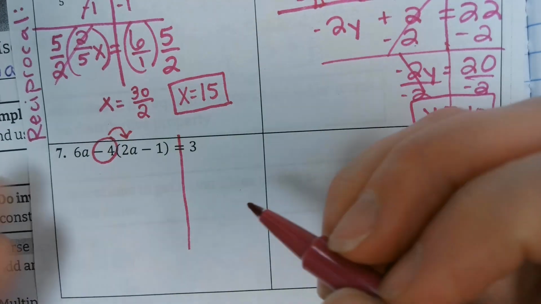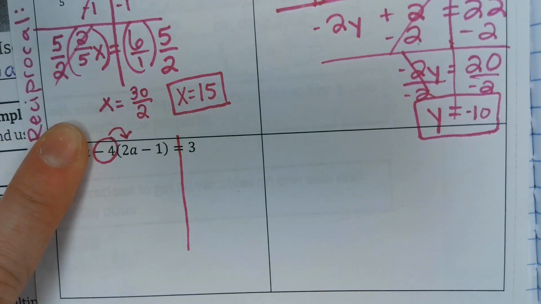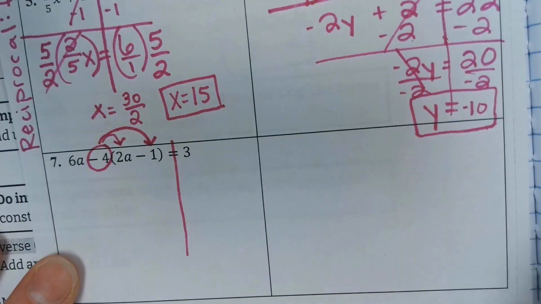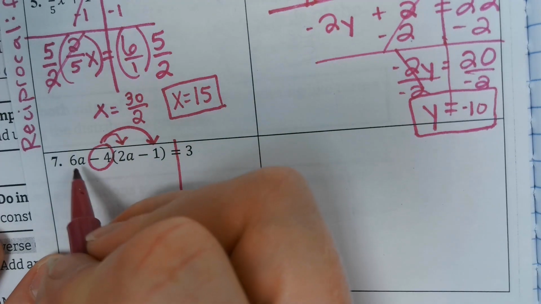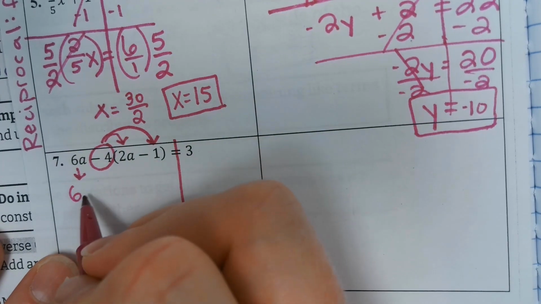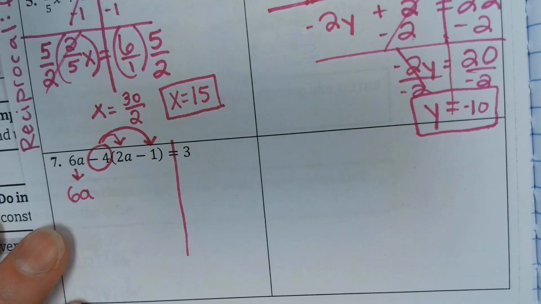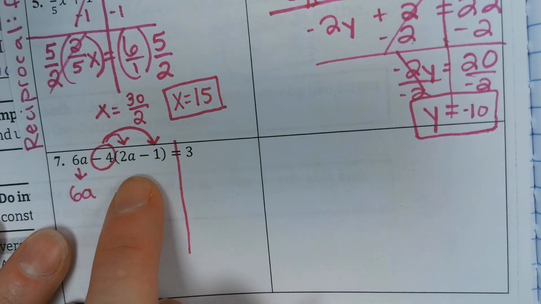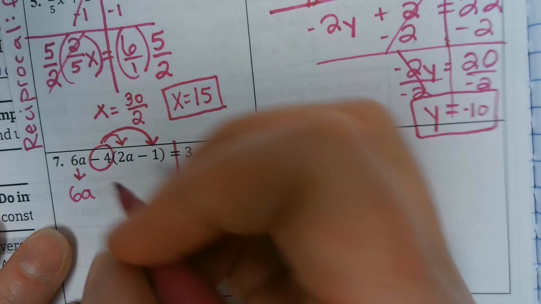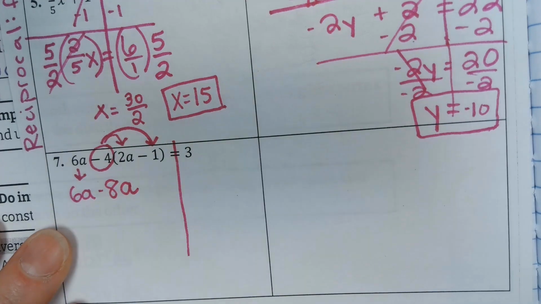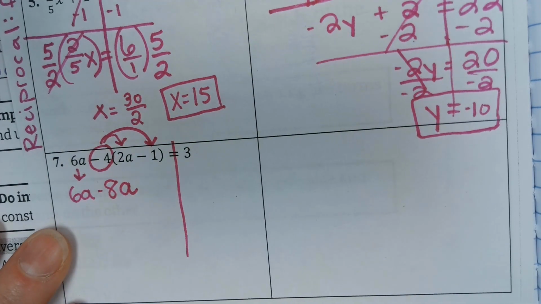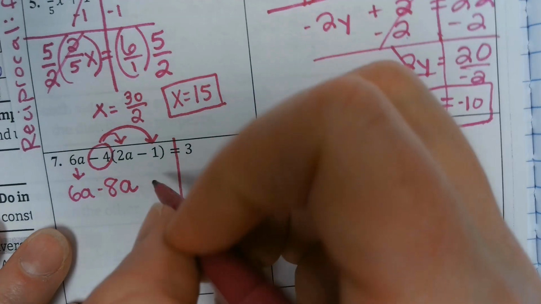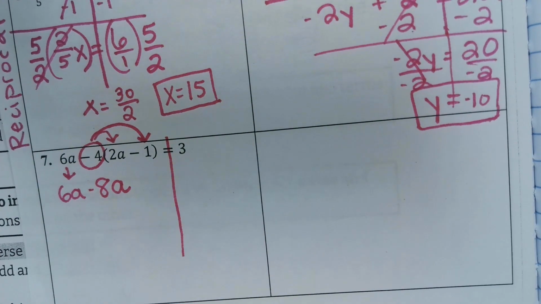It becomes a negative whenever we ignore what's in front of it when we distribute. The 6a, nothing happened to it, so we're just going to carry it down. Negative 4 times 2, what is that? Negative 8a. And then negative 4 times a negative 1. What is that? Negative times a negative. Positive. Positive 4.